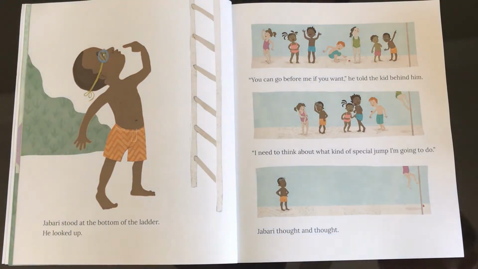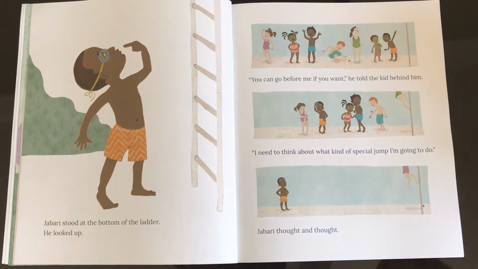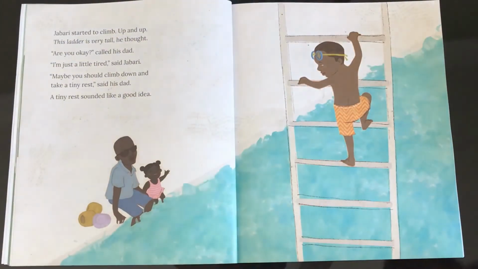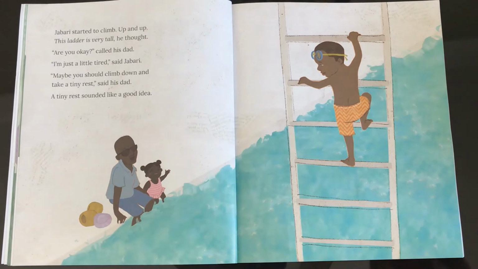Jabari stood at the bottom of the ladder. He looked up. "You can go before me if you want," he told the kid behind him. "I need to think about what kind of special jump I'm going to do." Jabari thought and thought. Jabari started to climb up and up. "This ladder is very tall," he thought.